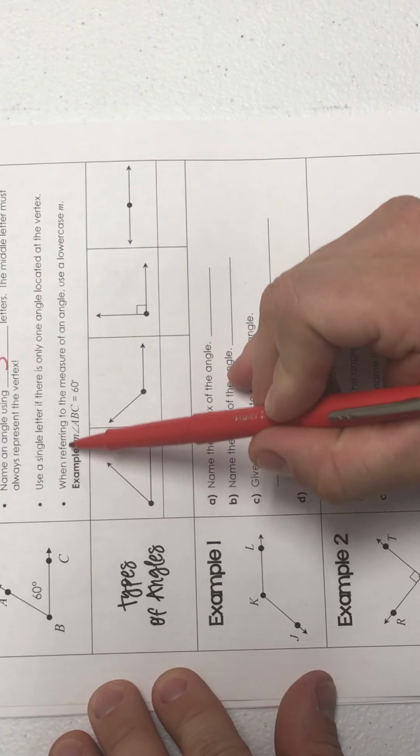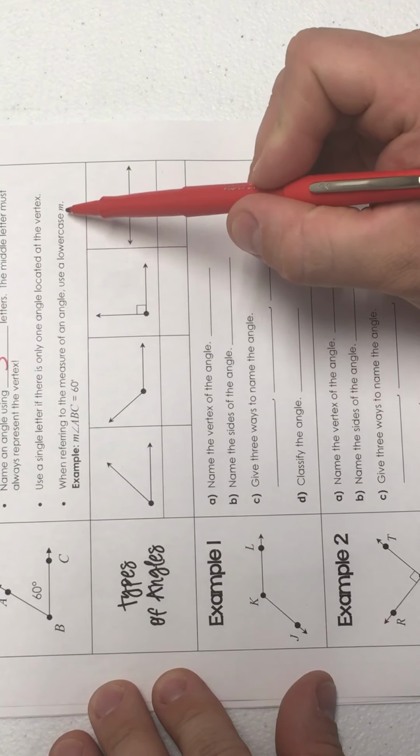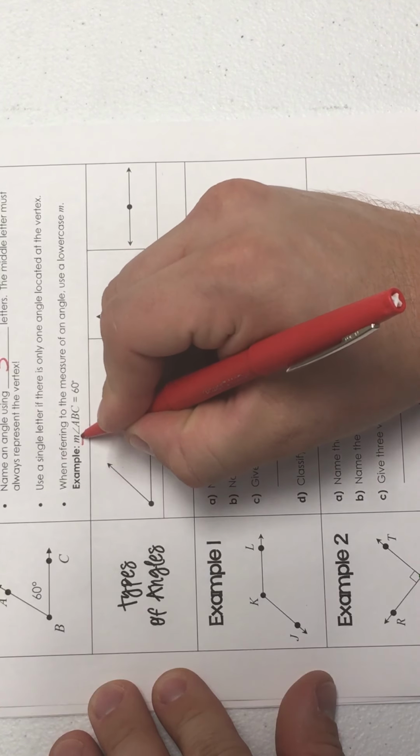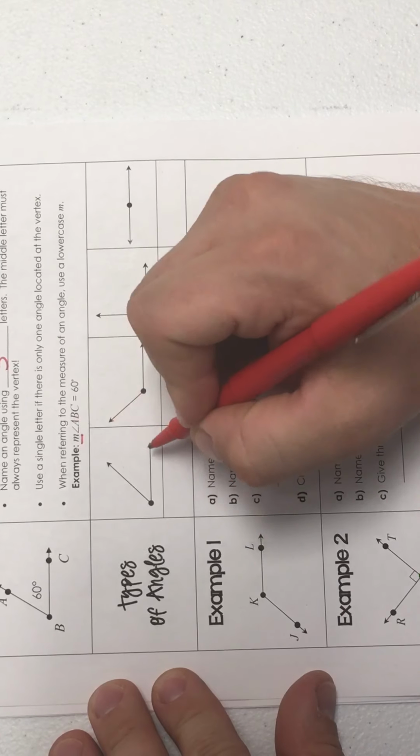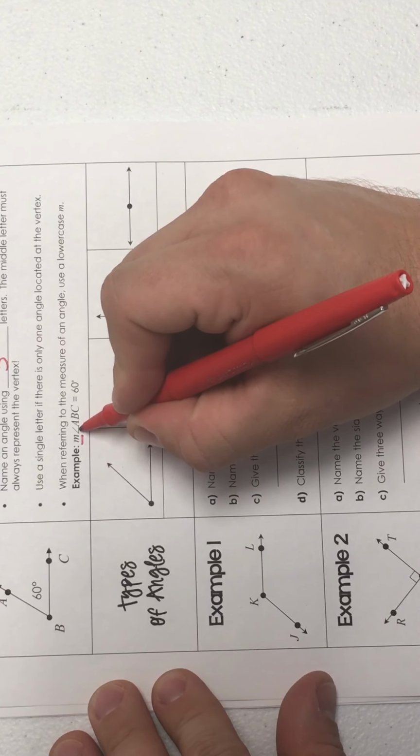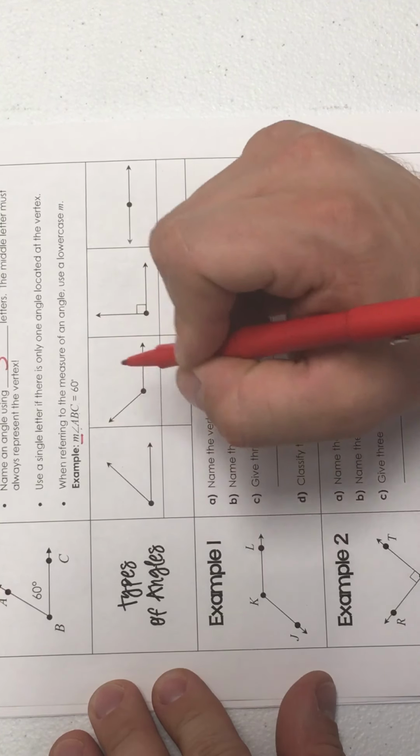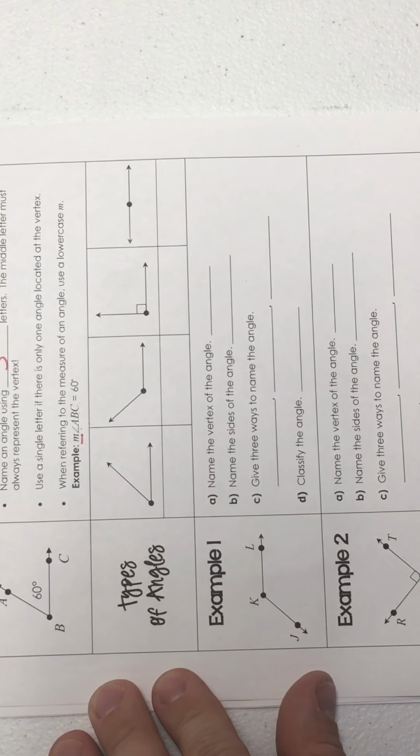Last piece here. When referring to the measure of an angle, use the lowercase m. M stands for the measure. That little symbol right there stands for angle. So the measure of angle ABC is 60 degrees.